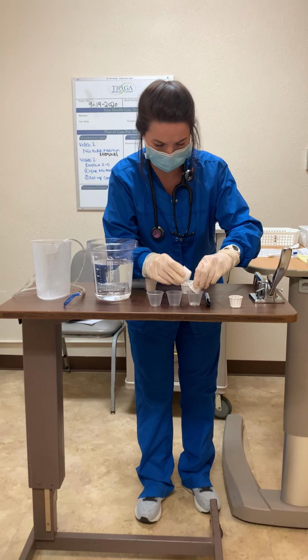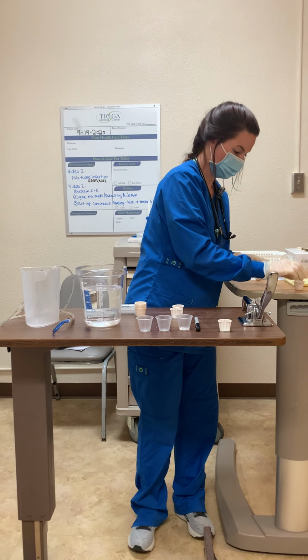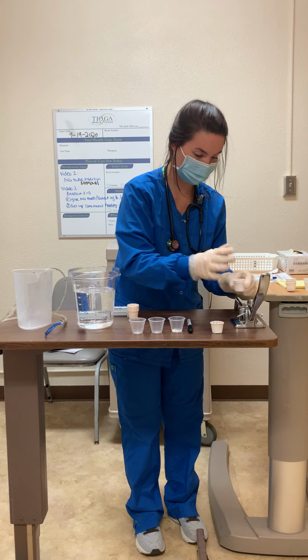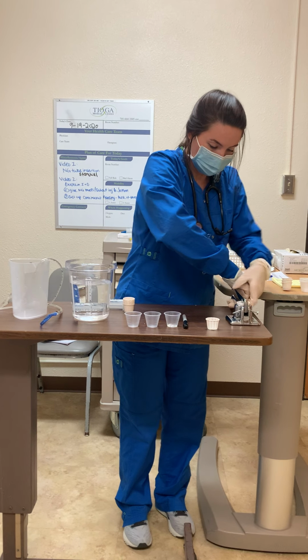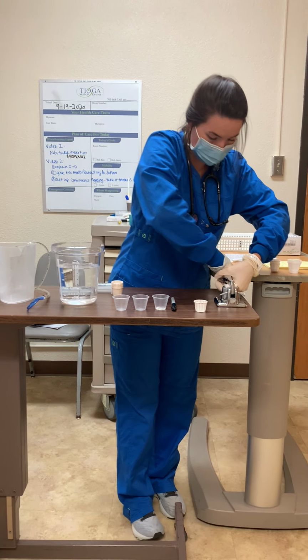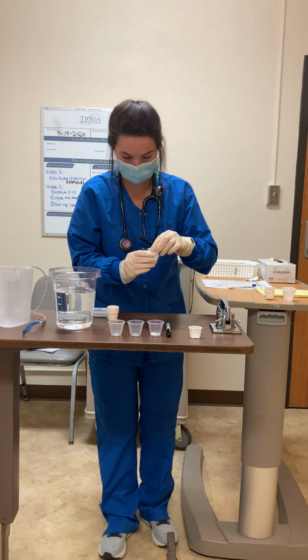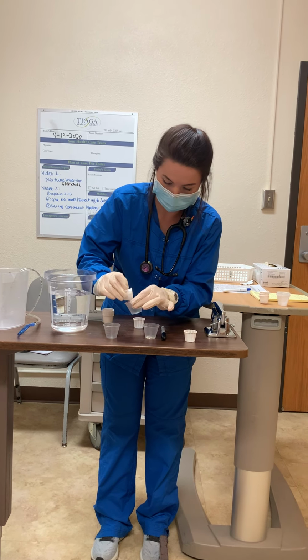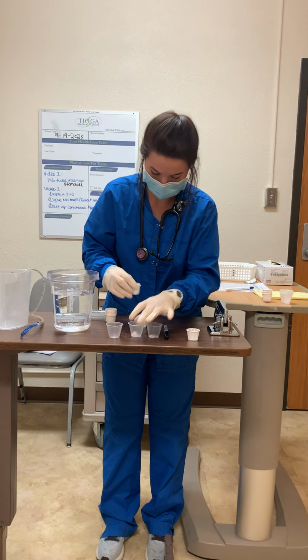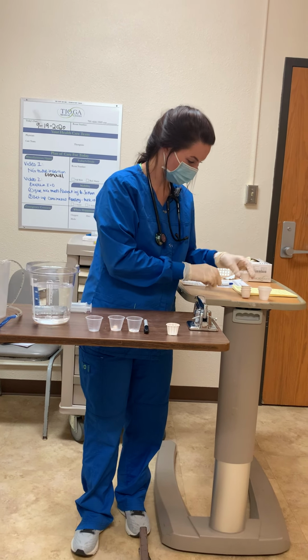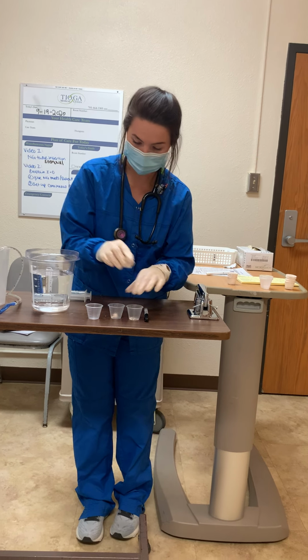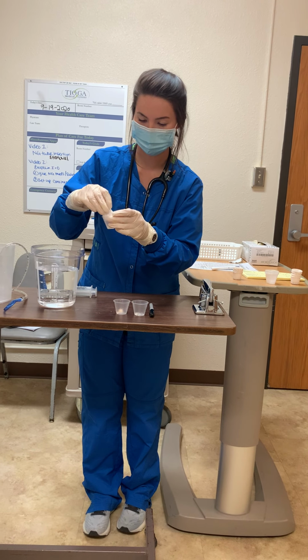There we go. And then our other one is our Lasix. Perfect. Okay, so those are our crushed ones. And then this is our capsule.